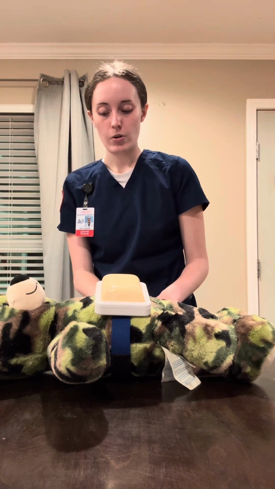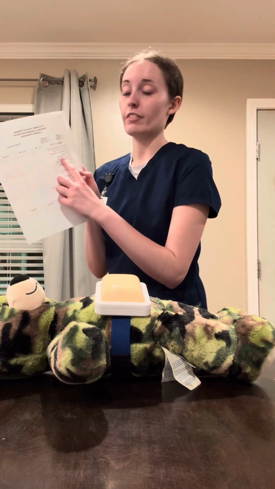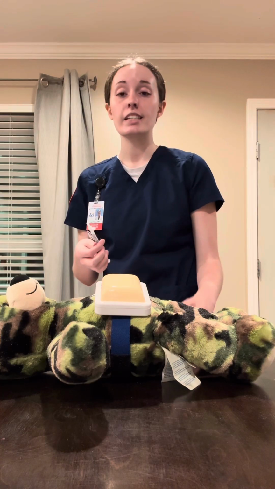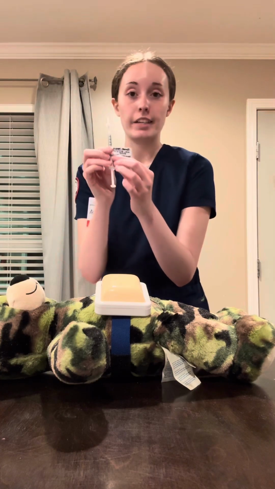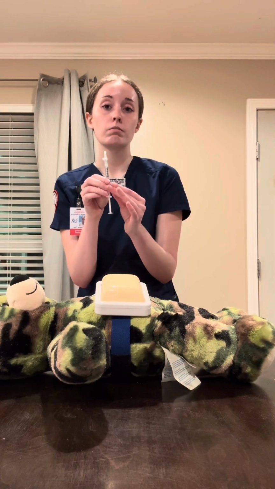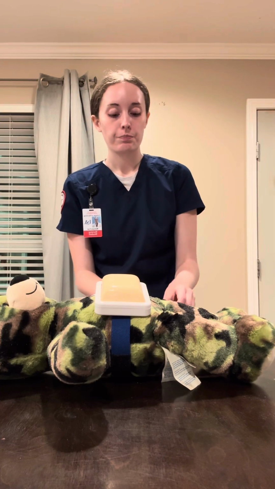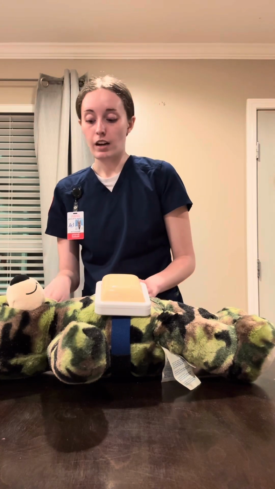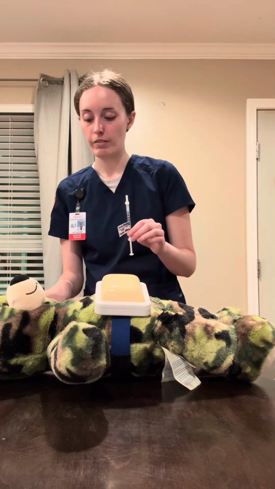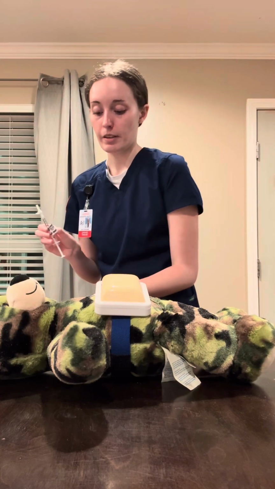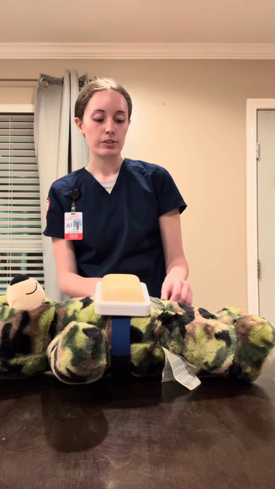Okay, so on the MAR it states that I give 5,000 units. This is 10,000 units per milliliter, so that means that I would give 5,000 units per 0.5 milliliters, and I did write that down. It's given subcutaneously, every 12 hours, and Mr. Jones has not received it in the past 12 hours.